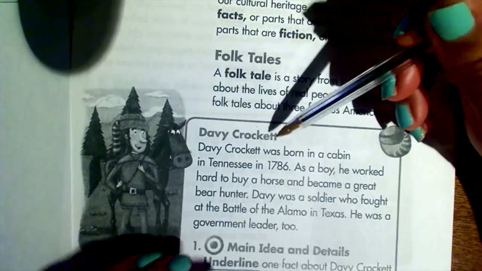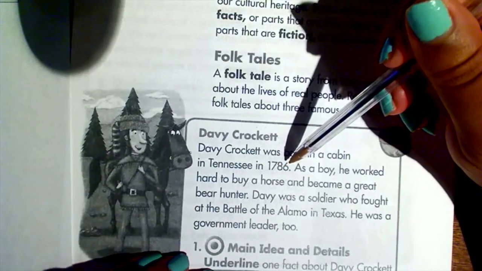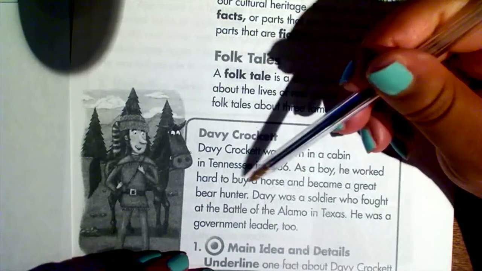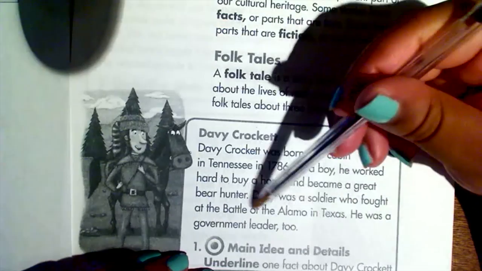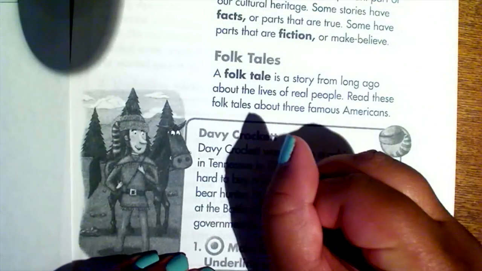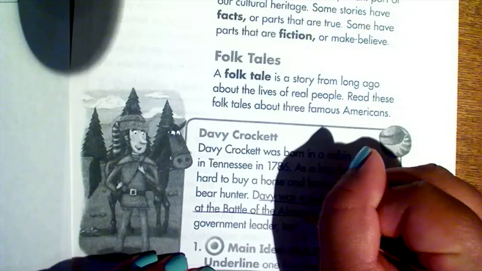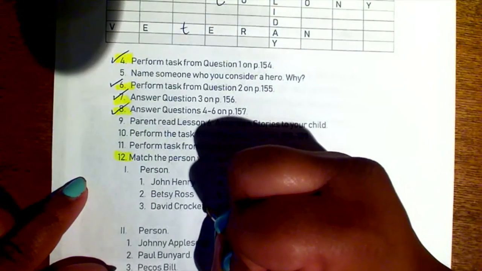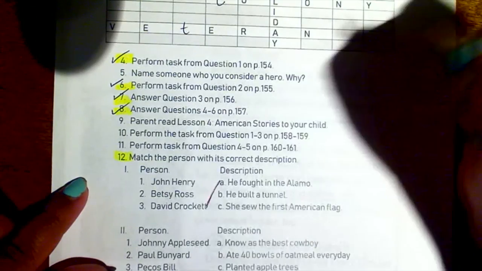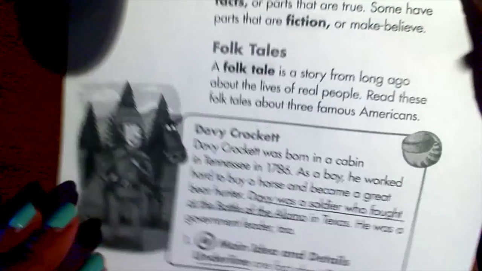Okay, so let's see. He was born in a cabin in Tennessee in 1786. As a boy, he worked hard to buy a horse and became a great bear hunter. Davy was a soldier who fought in the Battle of the Alamo in Texas, right here. That tells us that Davy is matched with A. Okay, so let's go ahead and go to the next page.